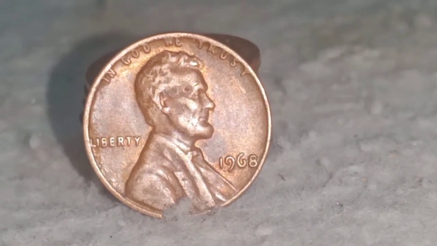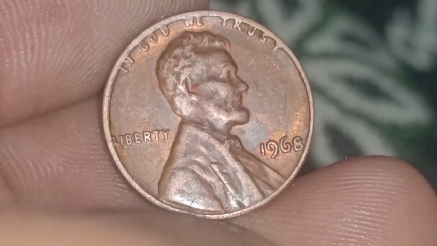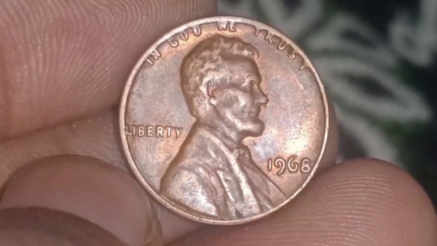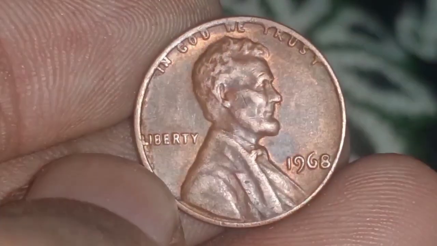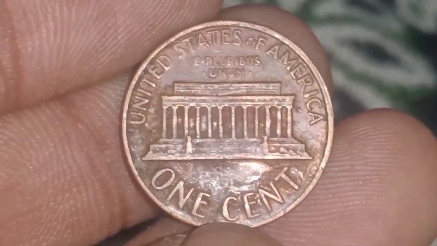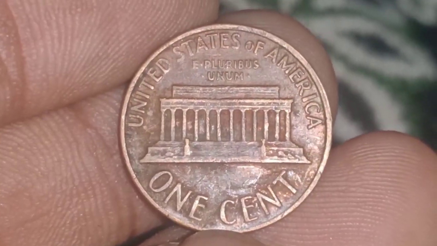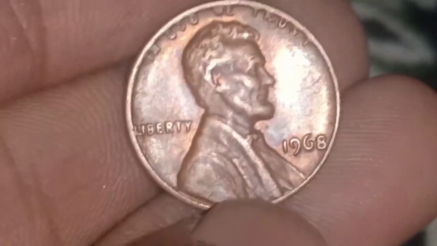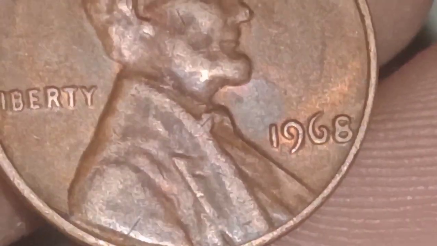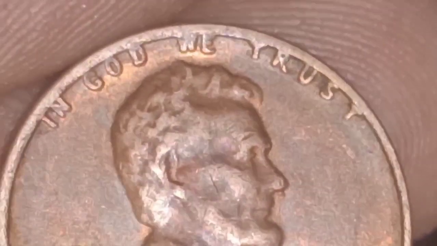Collecting the 1968 Lincoln Penny. Collectors of Lincoln pennies, particularly those from 1968, often focus on building a comprehensive set that includes different mint marks, proof versions, and error coins. Here are some tips for collectors. Grading. Understanding the grading system is crucial. Collectors should learn to distinguish between different conditions, from circulated to uncirculated and proof grades. Professional grading services like PCGS or NGC can authenticate and grade coins, providing assurance of their condition and value.